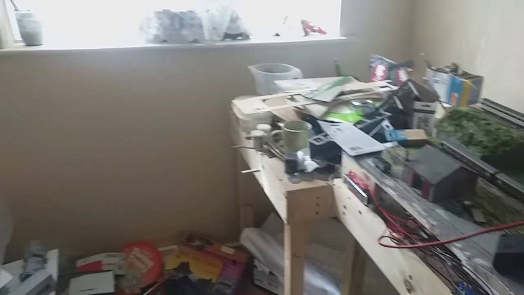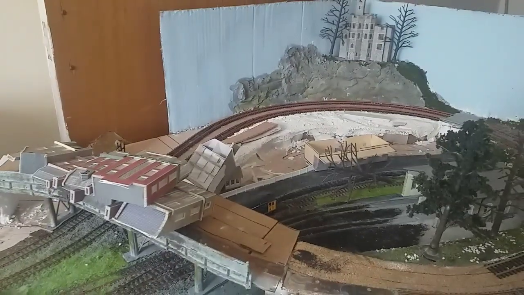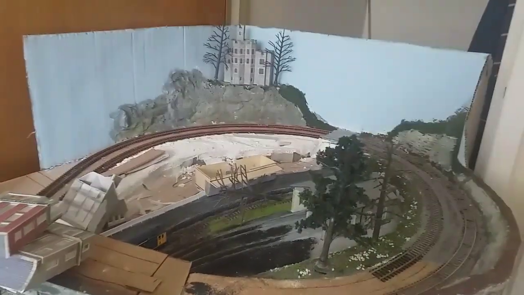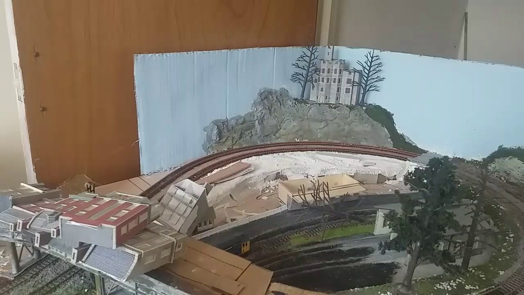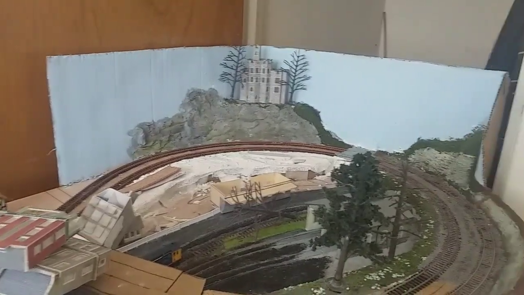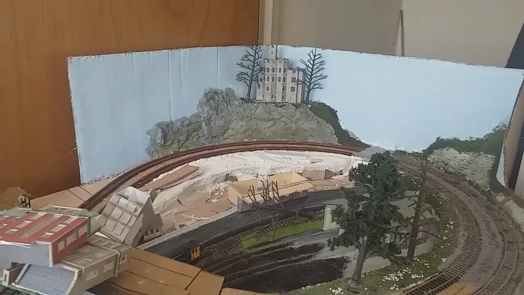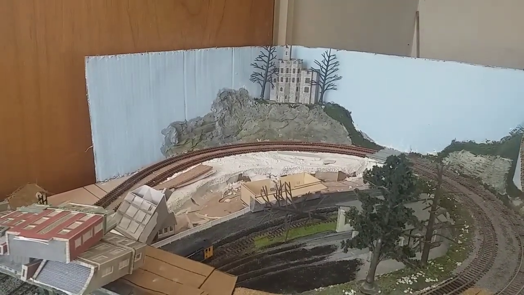Now, as you can see, the other parts of the layout have been separated. The reason being is that the flat we're in is going to be going under a restoration, so the layout has to be separated. So I've got bits of layout in the hallway, bits of layout in the living room.